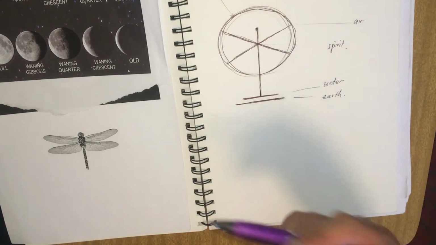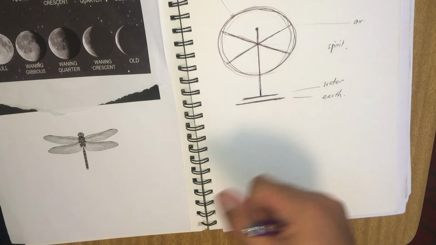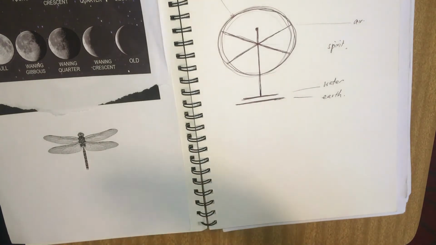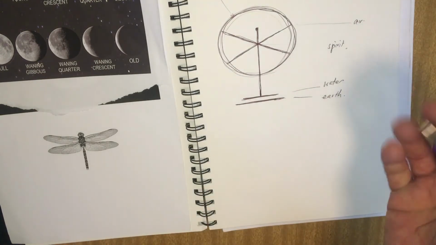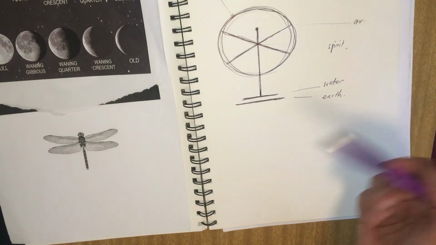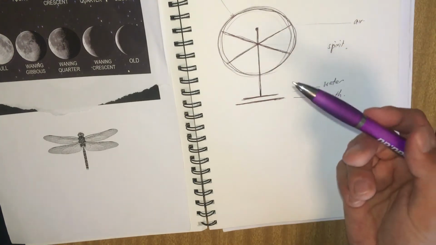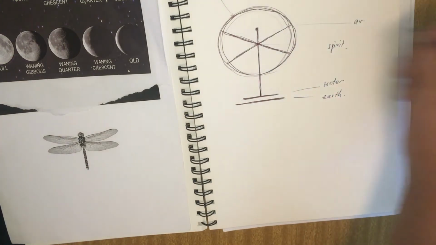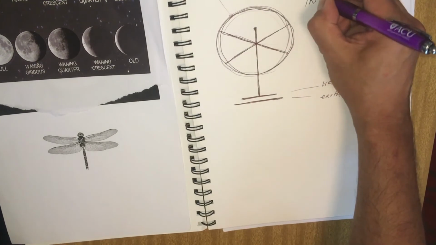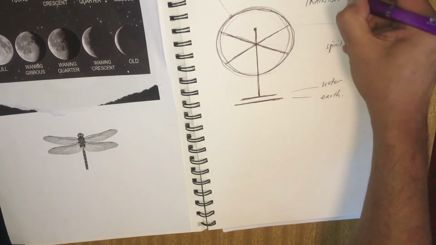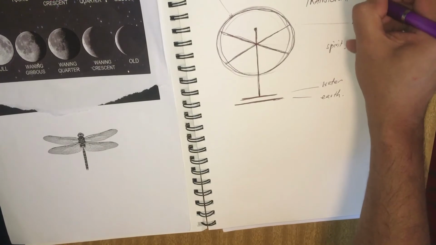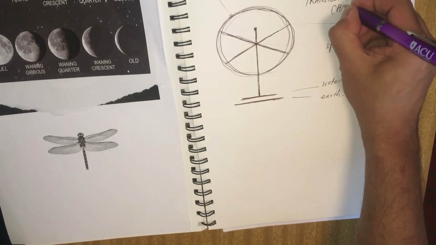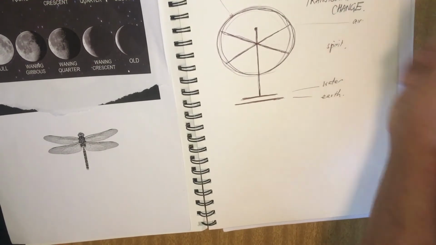So now if I wanted to focus on my own transformation or me developing or moving from one stage to another, then I'll visualize that as a sigil to hone my energy into that. So this is about transformation and change.